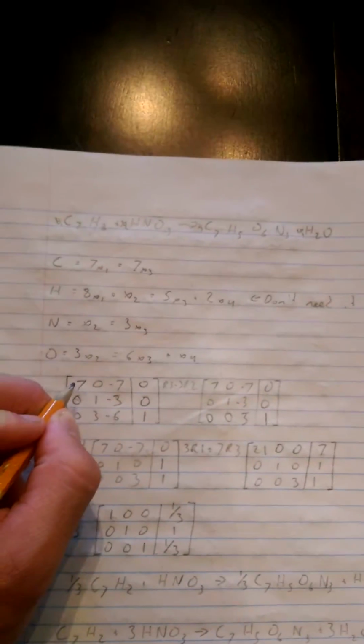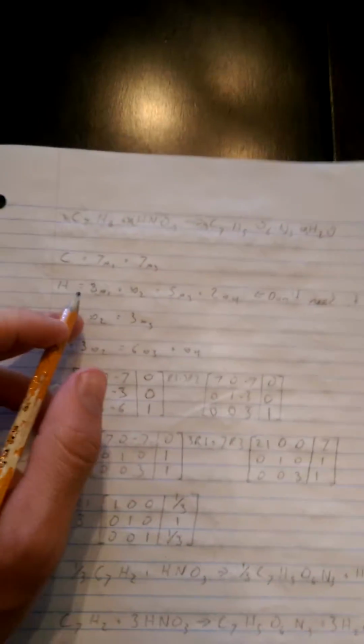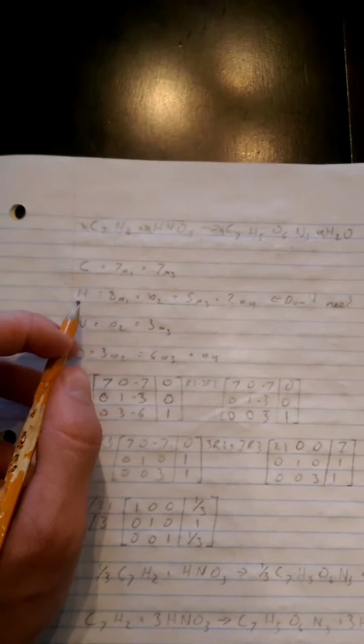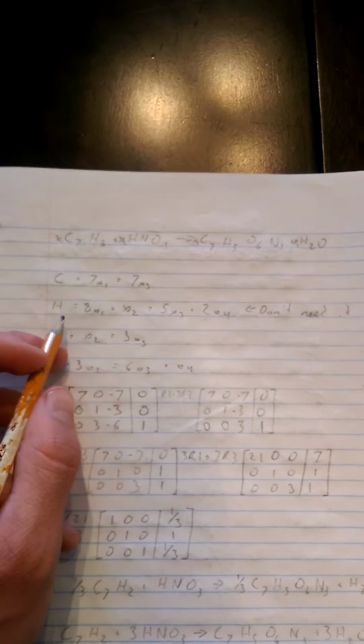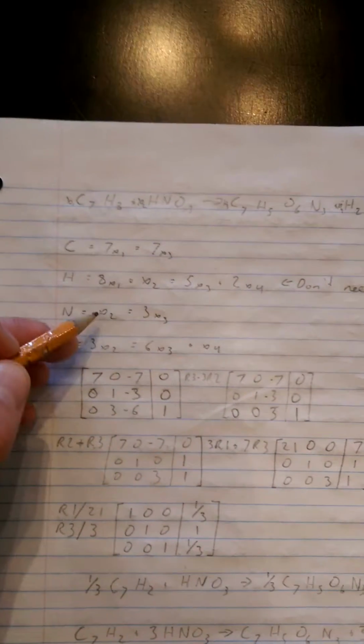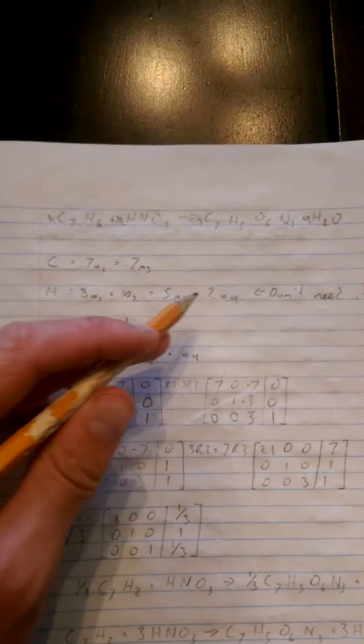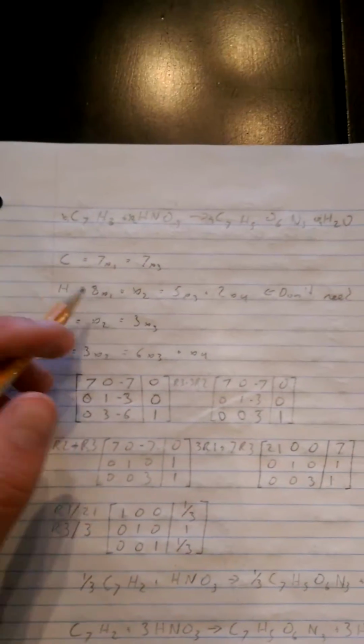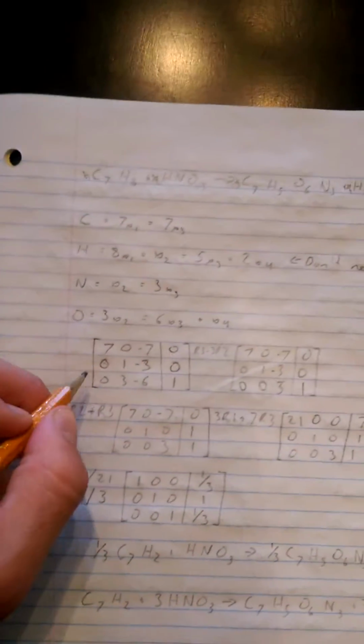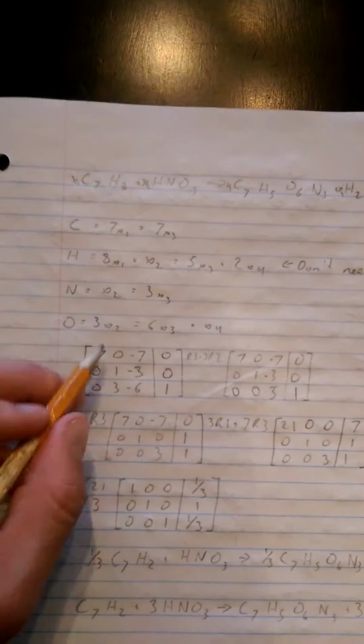So to do a matrices, you have to have it like a 3x3 square. So I found out that I actually don't need this equation here. I don't need one of the equations because I can solve using the other ones, and it'll actually work out for this. So I just completely took out hydrogen just because it's the most complicated equation. And then I did the same thing.